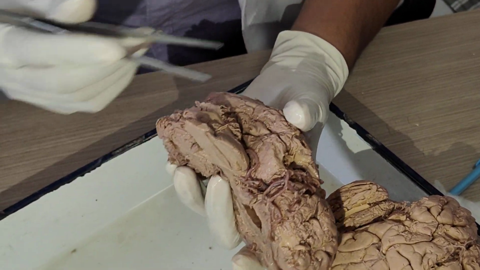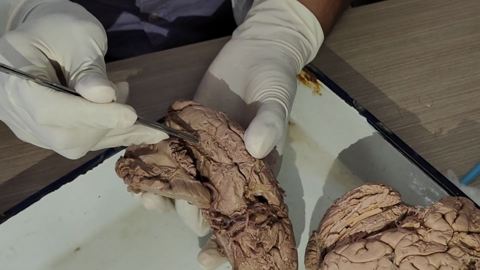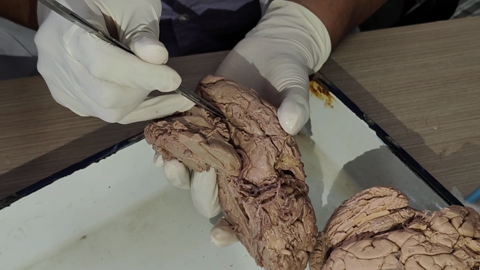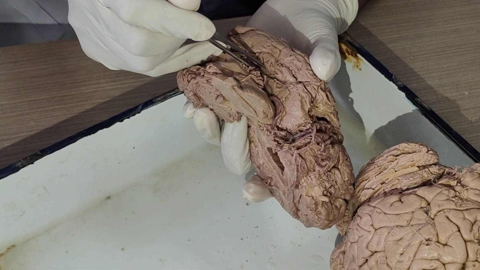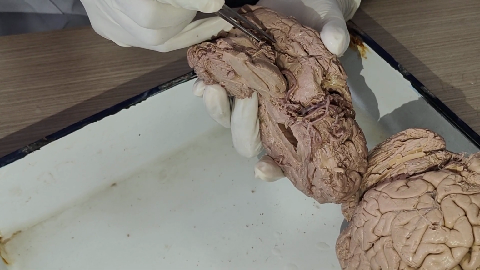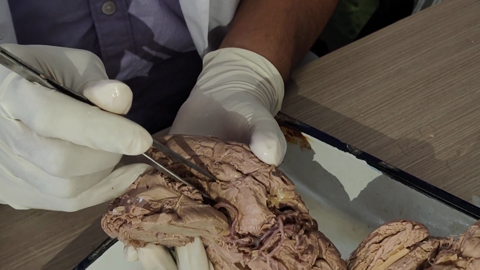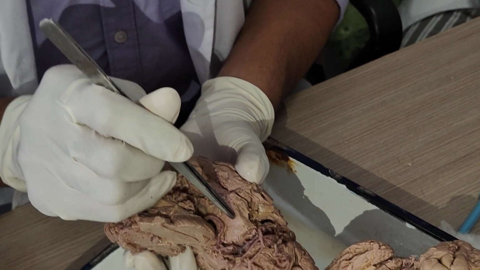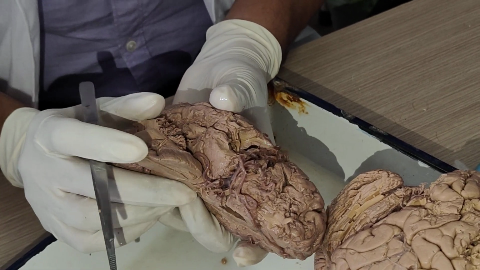One extra. What is this sulcus? It is the collateral sulcus. Medial to the collateral sulcus, this gyrus is the parahippocampal gyrus. The parahippocampal gyrus is continuing forward. This is the uncus. On the uncus, we have the olfactory area.